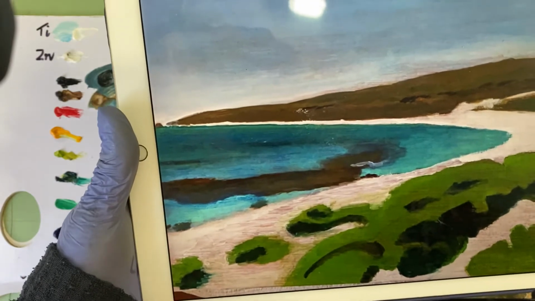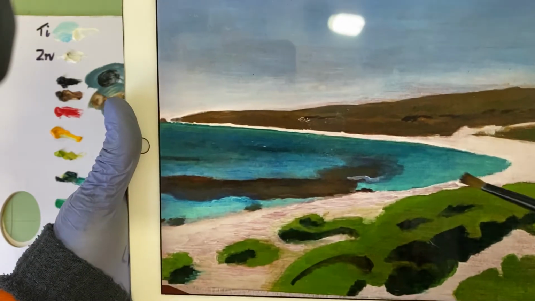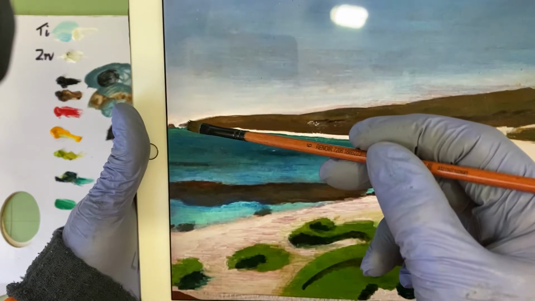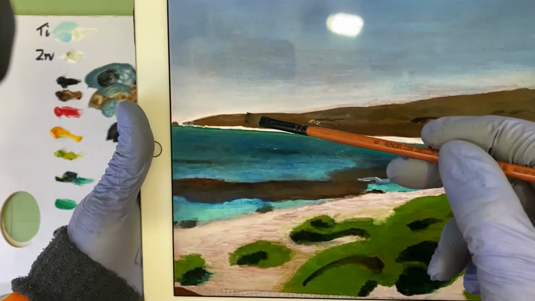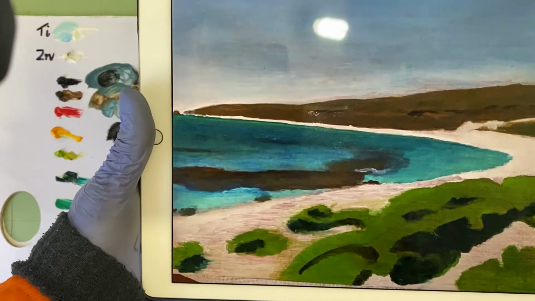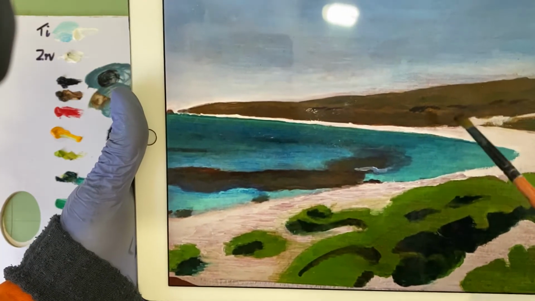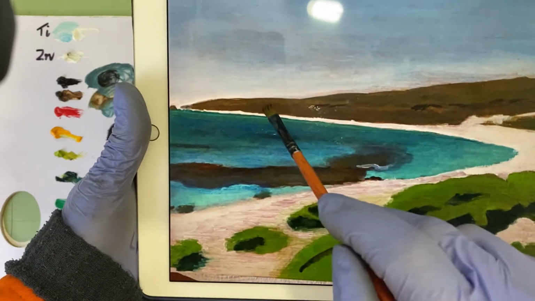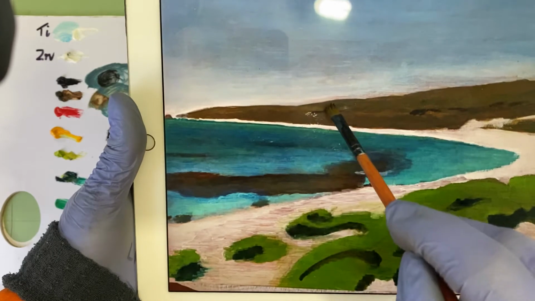And so what I've noticed is that when I've seen people painting, whereas I would load my brush up and drag it along the edge of this ridge, I notice other people kind of dab more at their ridge and paint like this.